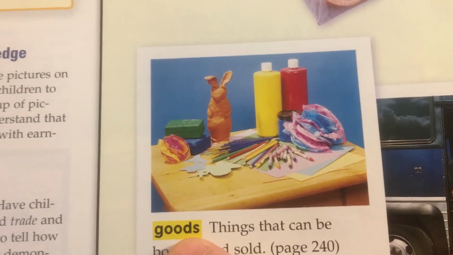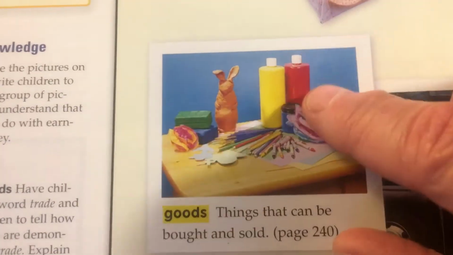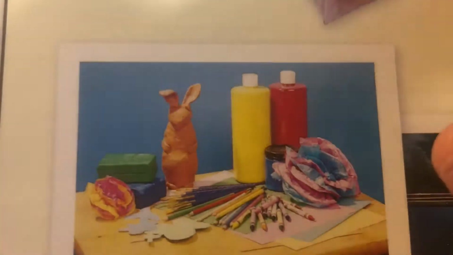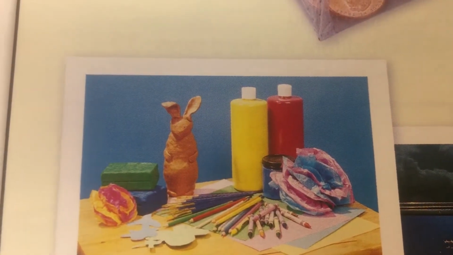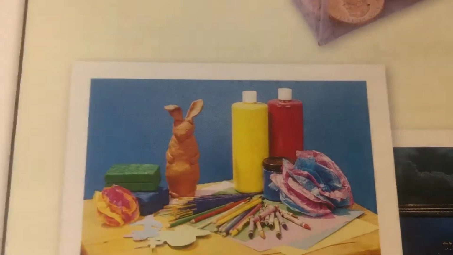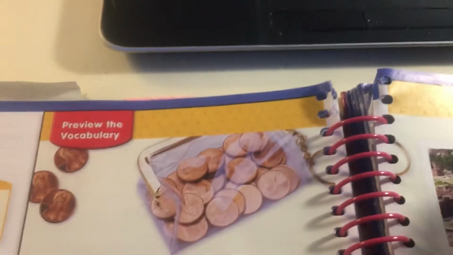In economics, goods are things that can be bought and sold. A good is something that you can see and touch. So, when you buy something like a pencil or something really important these days, Clorox wipes, you can see them, you can touch them. Those are goods.